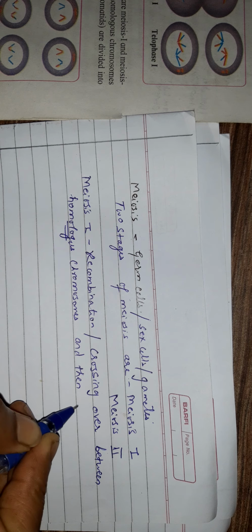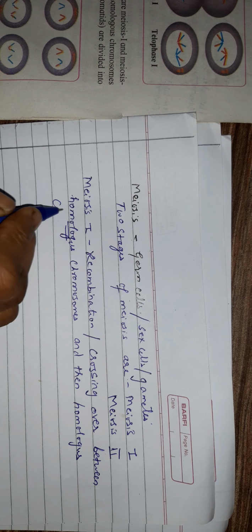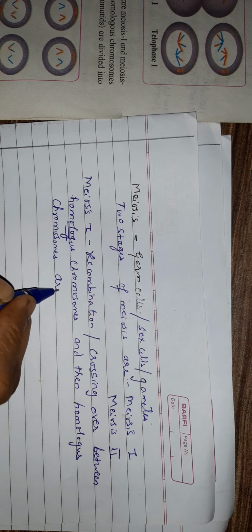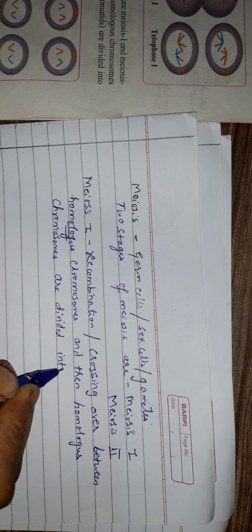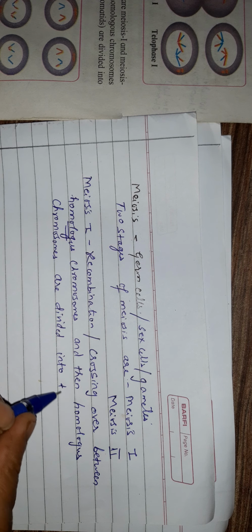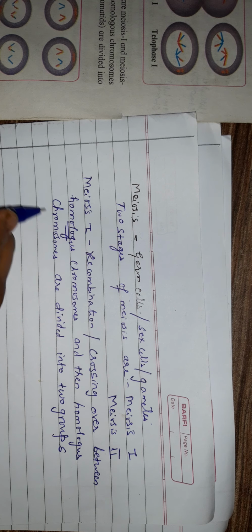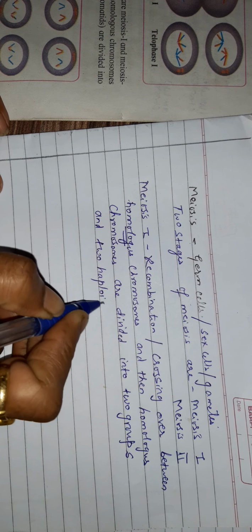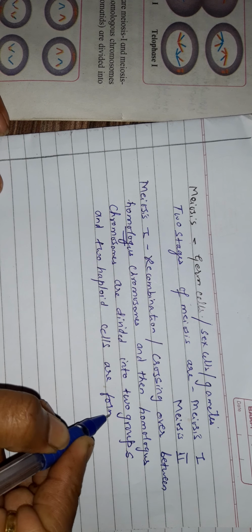Then the homologous chromosomes are divided into two groups, and two haploid cells are formed.